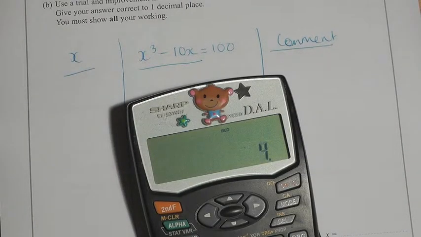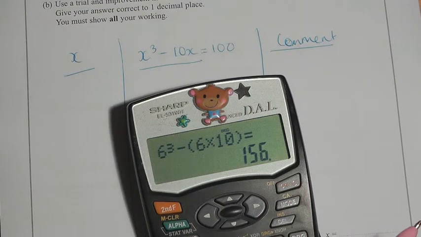So for example, if I do 4 cubed minus 4 times 10 for the 10x part, that is 24, so that's quite small. So I'm going to try this again with 5, which is 75, and then I'm also going to try it with 6. So it lies between 5 and 6, so I'm going to put those down.